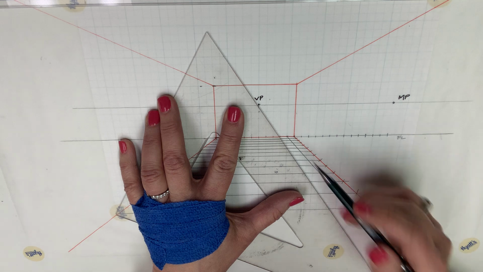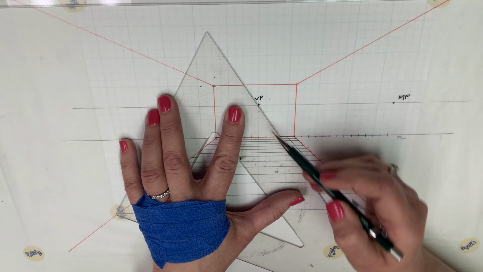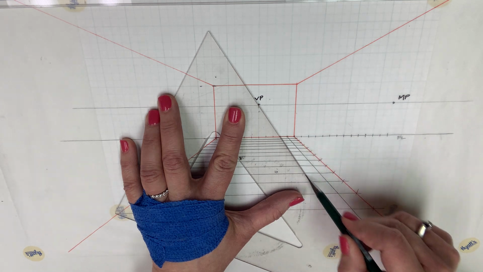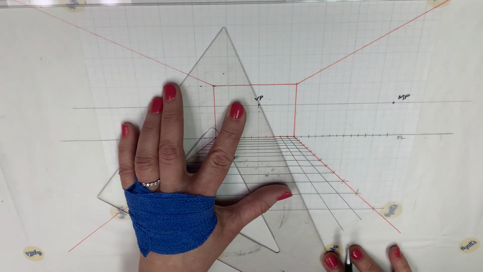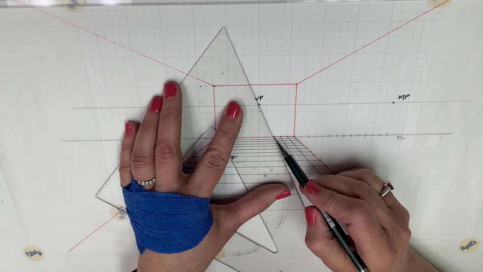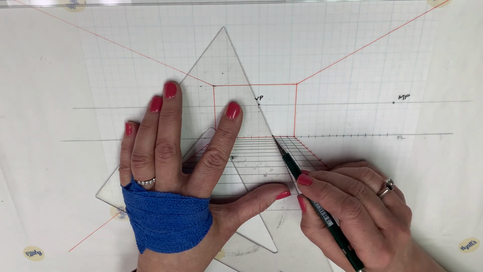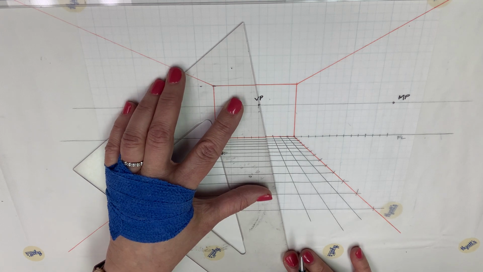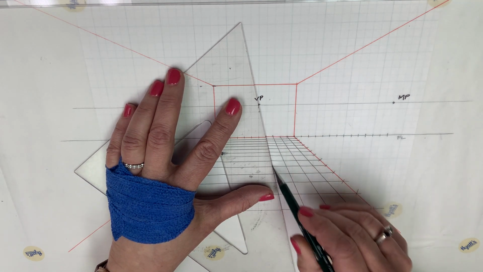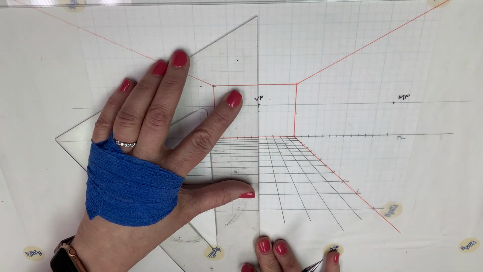Then we'll have the next foot, again just checking that the weight of my pencil lead goes dead center through my mark for accuracy. And we're establishing our grid. These are all the lines that go perpendicular to the back wall plane.